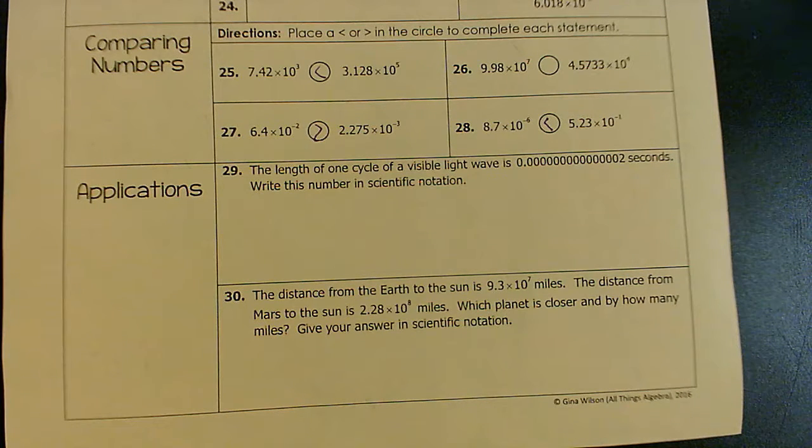9.3. Which way is my decimal point got to go? To the right. How many times? 7. Count it for me. 1, 2, 3, 4, 5, 6, 7. What goes here? 0, 0, 0, 0, 0, 0, 0. Okay, so we just write our number down.